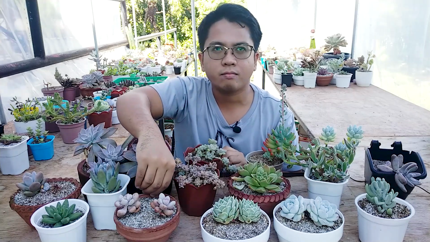So if they're always thirsty in a clay pot, then I will move them to a plastic pot. But if they are not that thirsty in a clay pot, then I will stick with the clay pot for them. So that's how I gauge my care for my succulents.